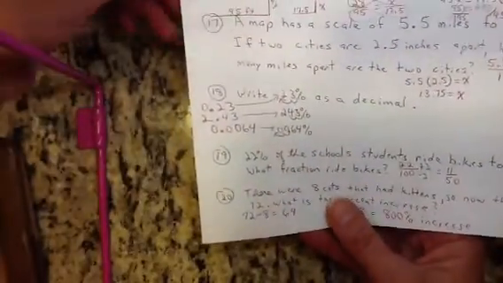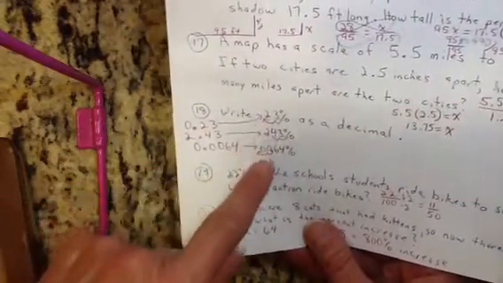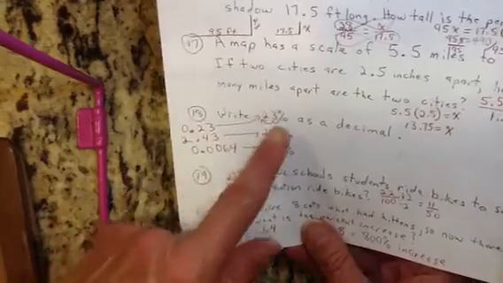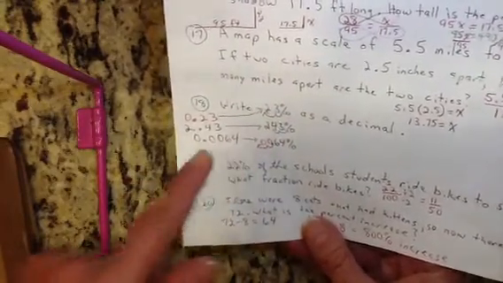Okay, number 18, write these percents as a decimal. I've got 3 different practice ones. Remember to write it as a decimal. It's 2 moves to the left. So that's what I did with all of them, and there's my solutions.